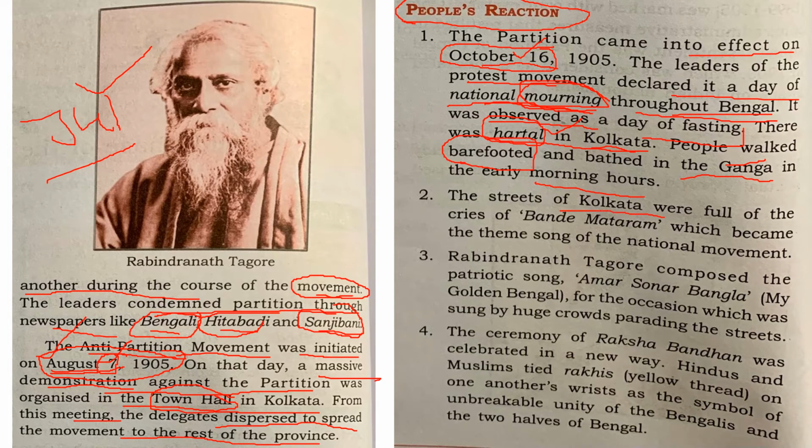The streets of Kolkata were full of the cries of Bande Mataram, which became the theme song of the national movement. In Bengali we don't have V, so they say Ba. Hence they call it Bande Mataram. People walked onto the streets and started giving the slogans Bande Mataram.